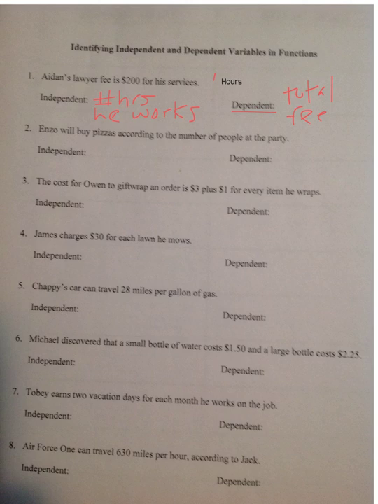Enzo will buy pizzas according to the number of people at the party, is our second example. And so the dependent would be the number of pizzas he buys depends on the number of people who are there. So when you're making that sentence, what you're putting in front of the word depends is your dependent. So this is the number of pizzas. And that's going to depend on the number of people.